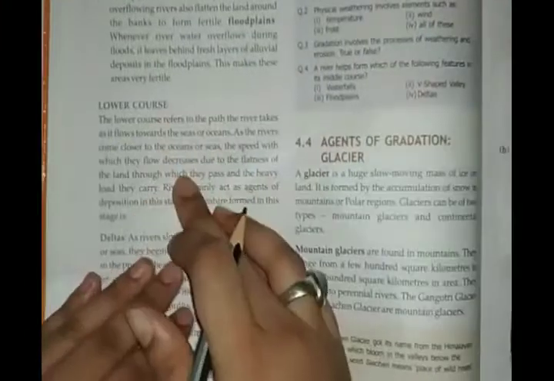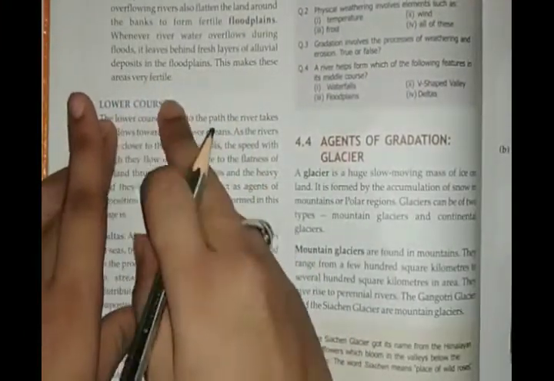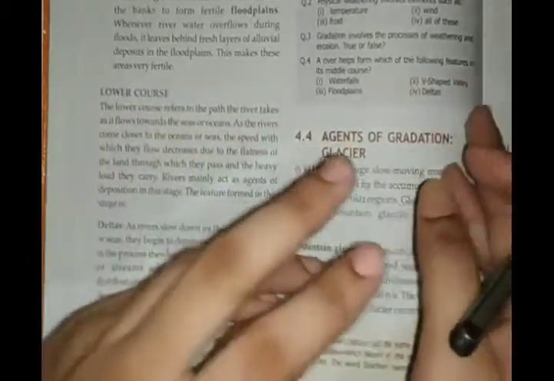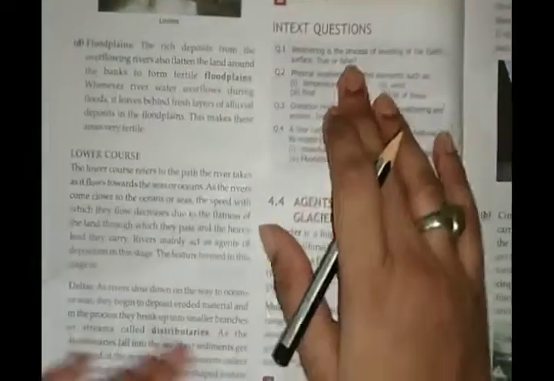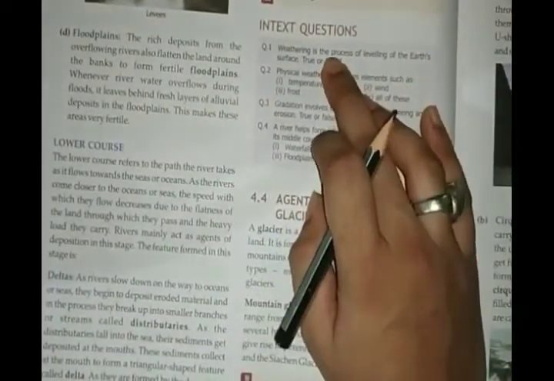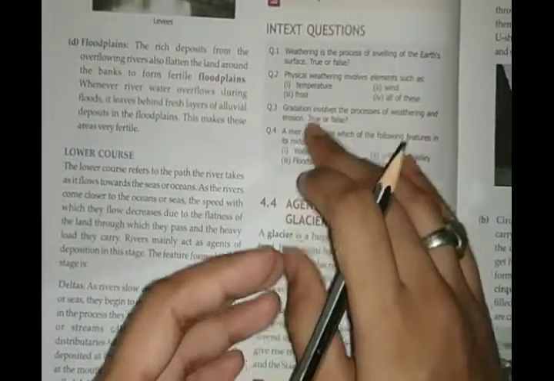Okay, then the last one, the lower course. The lower course is the sea, where the river falls at last, known as the lower course or the sea. So you might have thought someday that there are dust particles, very dirty things in the river, and all the dirty things fall in the sea. You think like that, yes or no? But it is not like that.